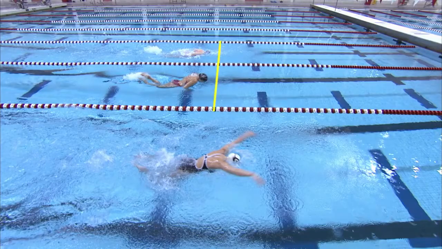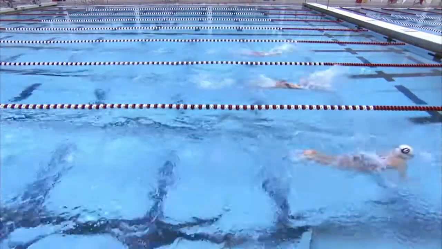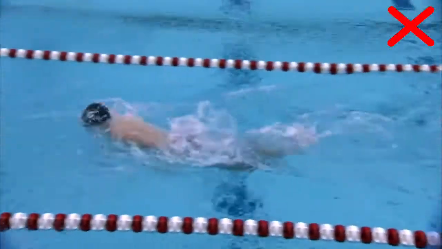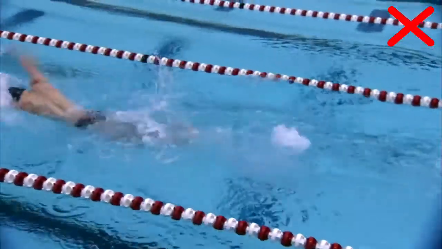The arms must be brought forward over the water and pulled back simultaneously. The arms are defined as the entire length from the shoulder to the wrist. This swimmer is displaying non-simultaneous arms.